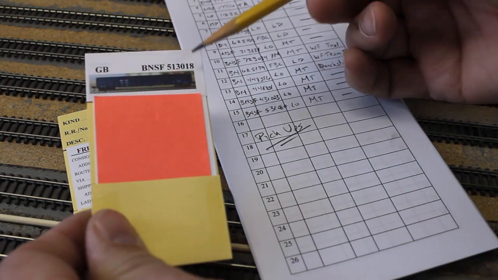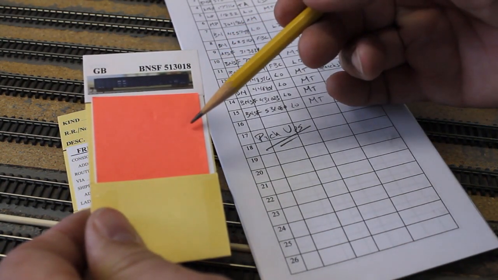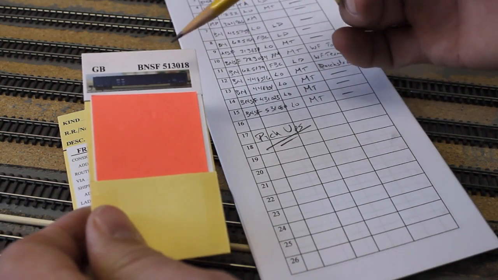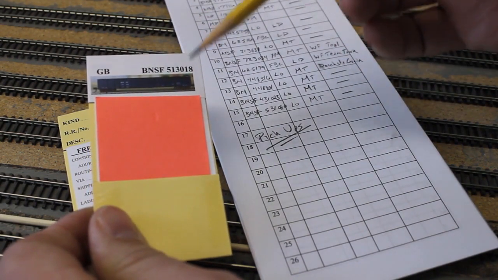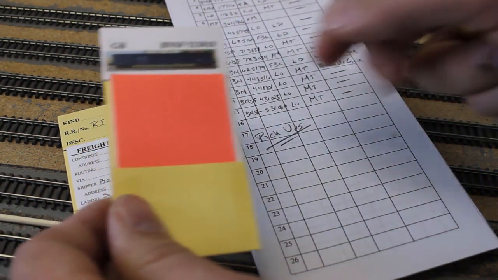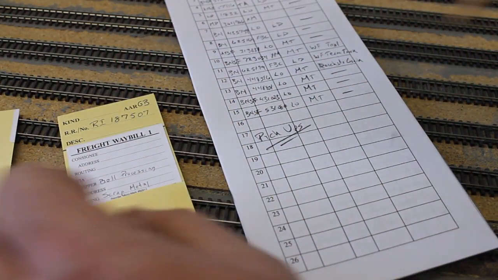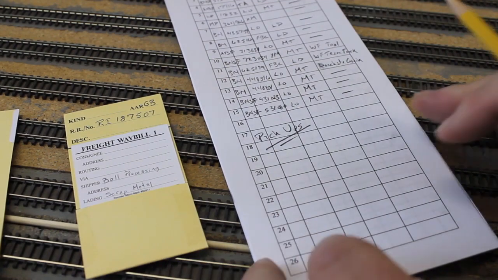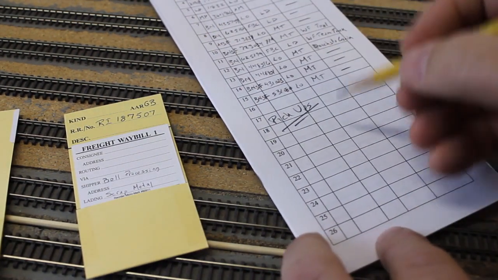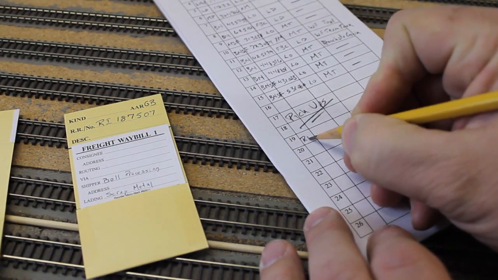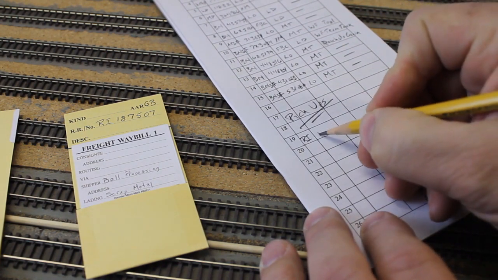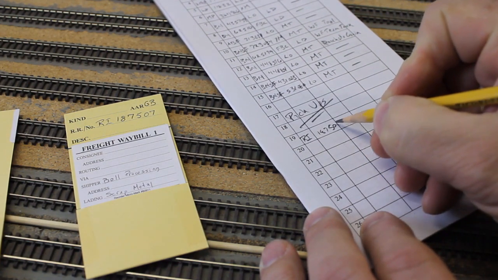You notice that this car from Bell Processing has this red card in it, which tells me that that car is one that they're still working. They're still loading that car. So that's going to be set aside. We're not going to touch that car. But this car is another gondola that we are going to be picking up. And as you see here, this is an old Rock Island gondola, number 187507.